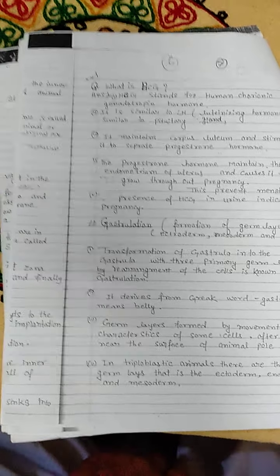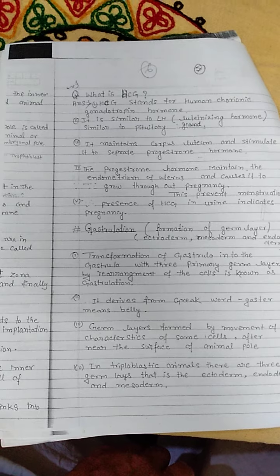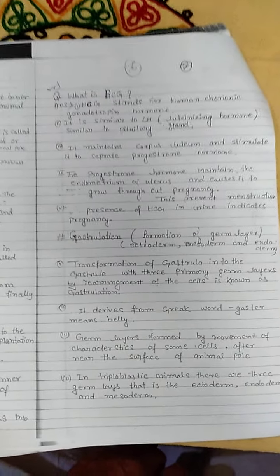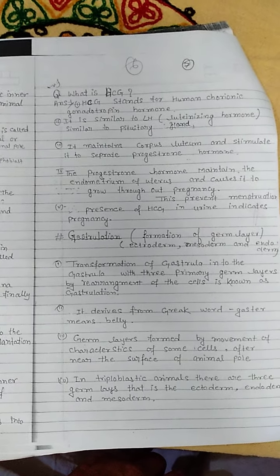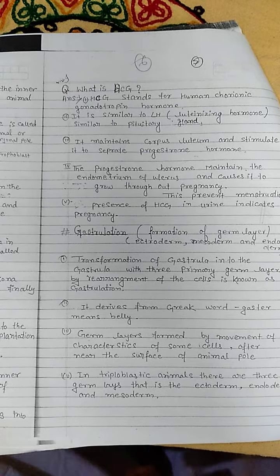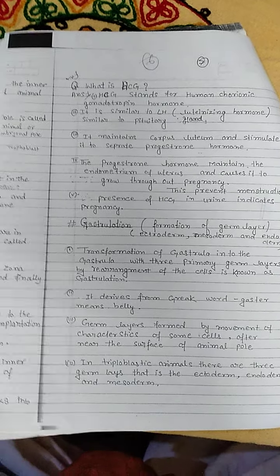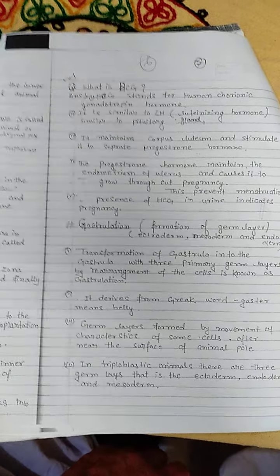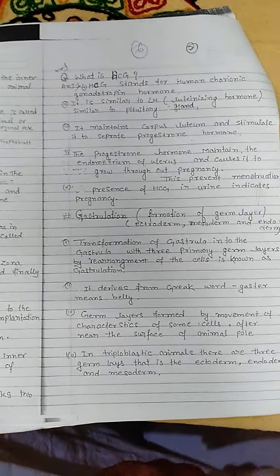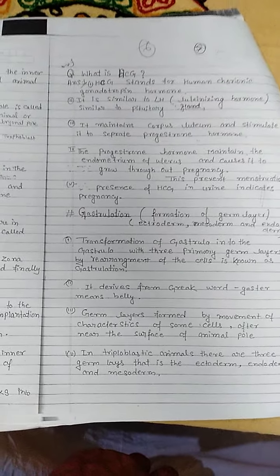Next step is the gastrulation. Formation of the germ layers, that is the endoderm, ectoderm and mesoderm, is known as the gastrulation. Transformation of blastula into gastrula with 3 primary germ layers by rearrangement of the cells is known as the gastrulation. It derives from the Greek word gaster, meaning belly.